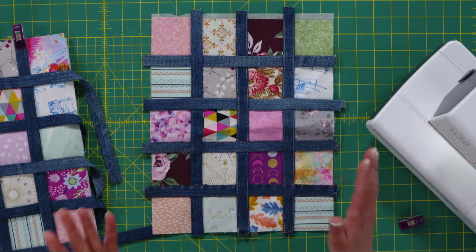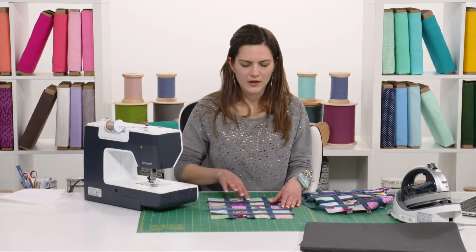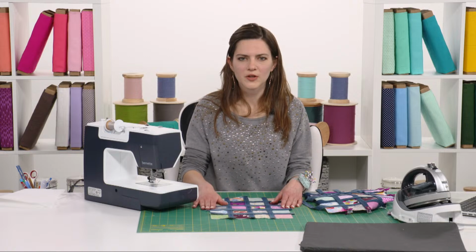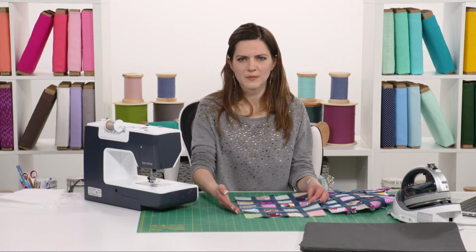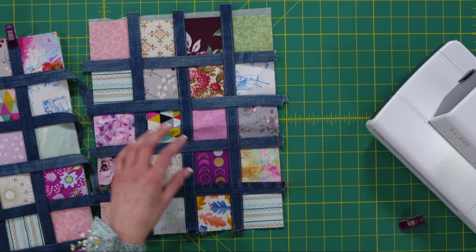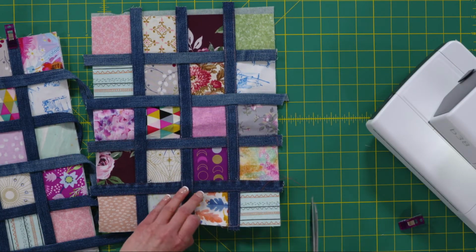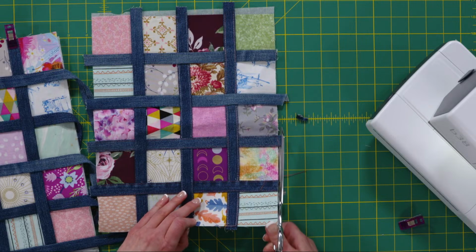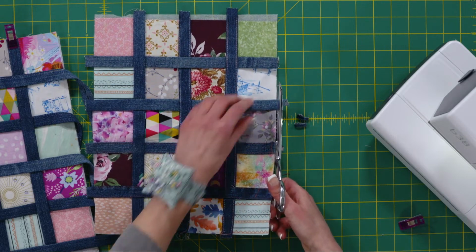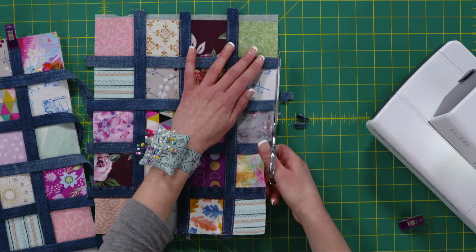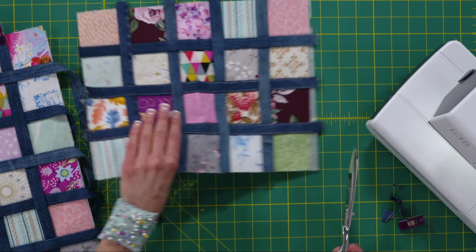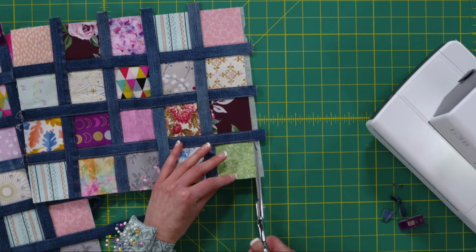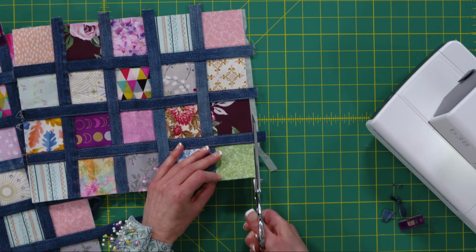So when you're finished sewing all of your vertical and your horizontal strips, you can trim the extra binding off at the edges of the sides. I have a little extra fusible showing on this one, so I'm going to trim that off.